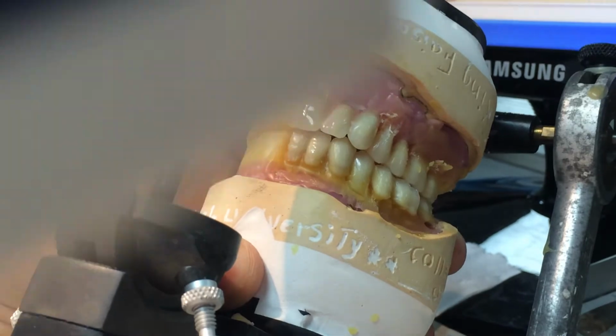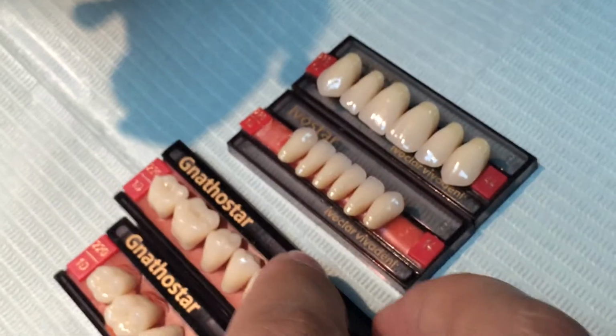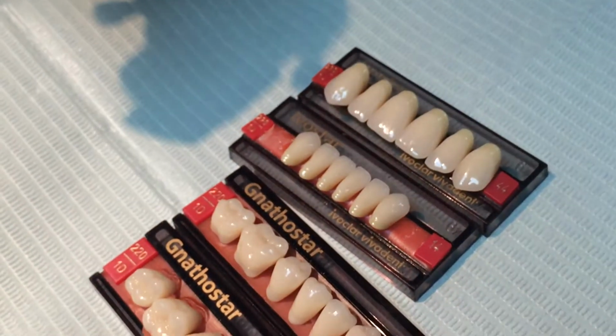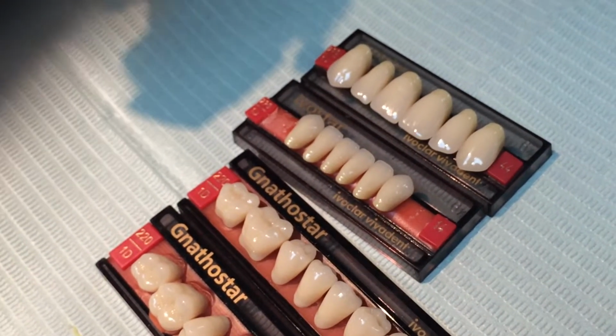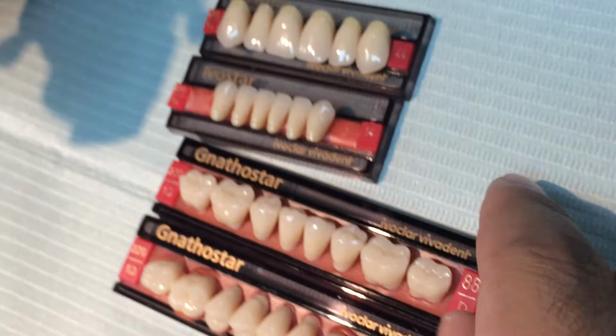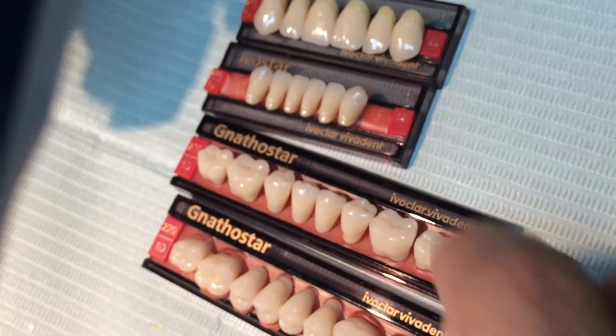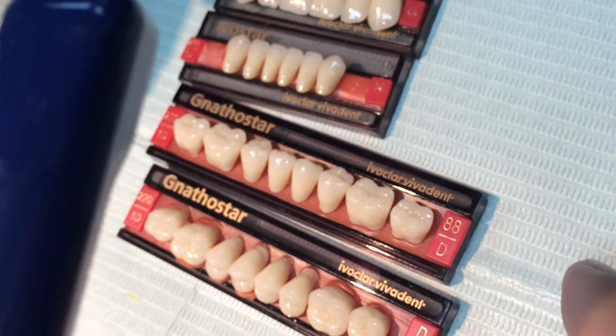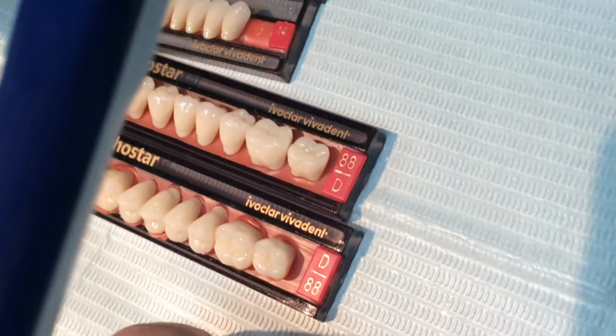These are anterior, you can tell, right? And these are posterior. To make sure if it's posterior, anterior, upper or lower, left or right, all you have to do is find the numbers and letters and put them in a way that you can read them, like what we have here. I can read them, right?